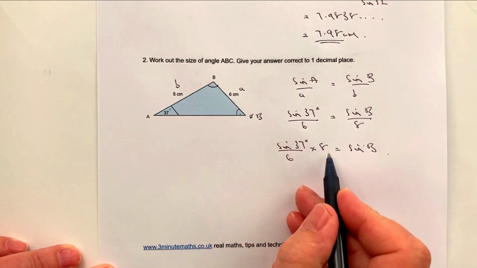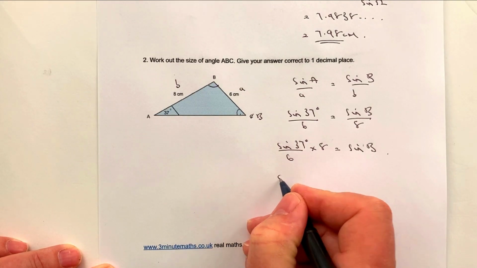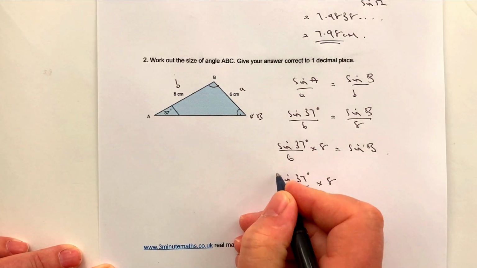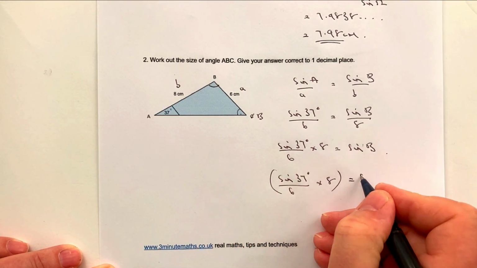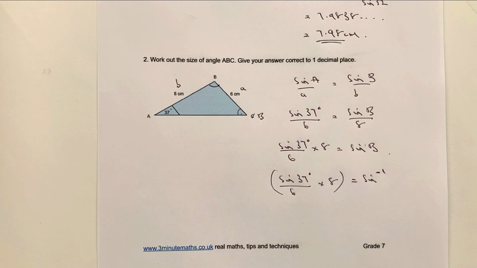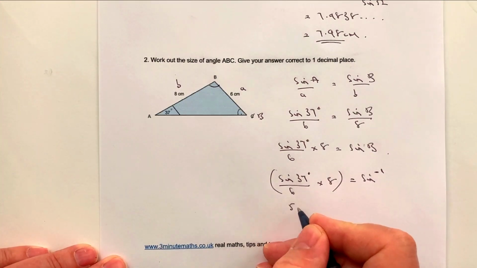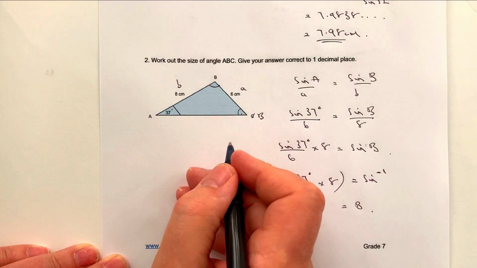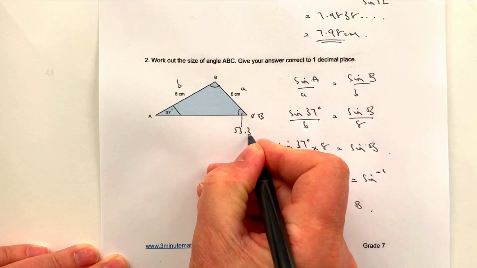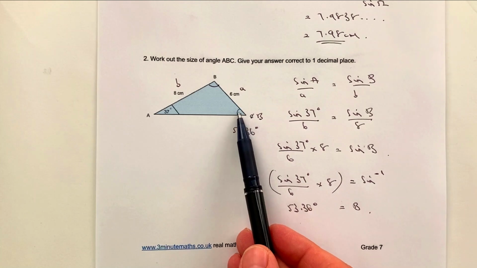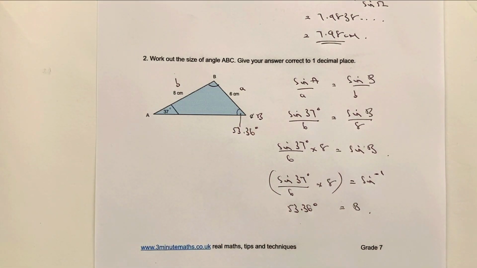Okay, so here we are with that one, and I can say that the sine of 37 degrees over 6 multiplied by 8, and if I make that the sine negative reciprocal, that will give me the value of B. And actually it does. If I just plug that into my calculator, I'm going to get 53.36 degrees, which equals B, which is this angle here. So this angle is 53.36 degrees. So therefore, it's just a case now of taking those two angles away from 180 degrees, and I'm going to get the angle that they're looking for.